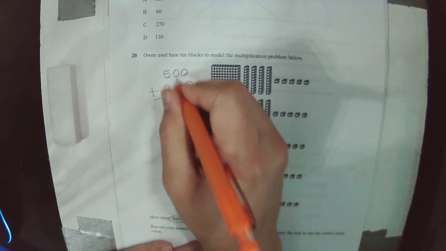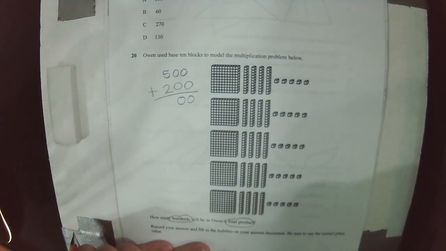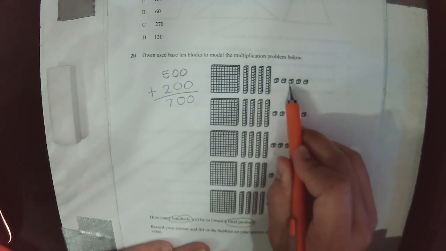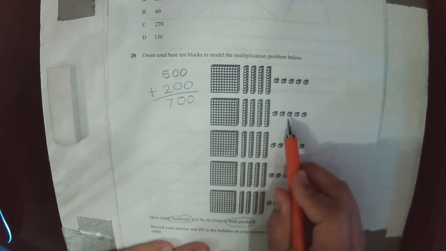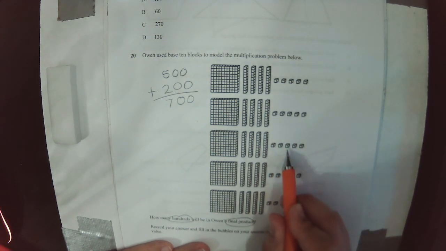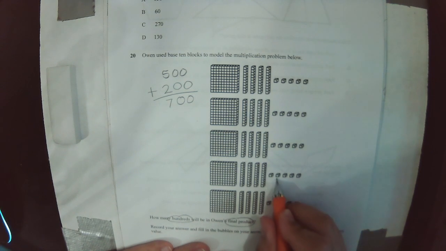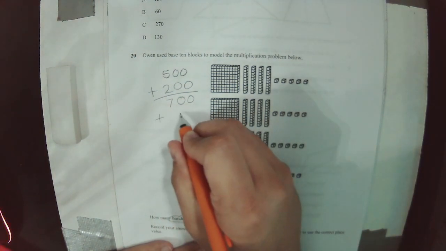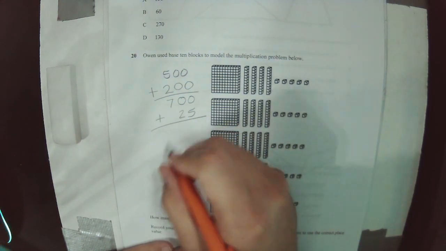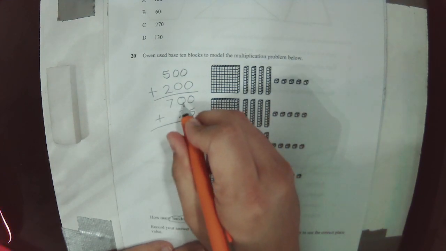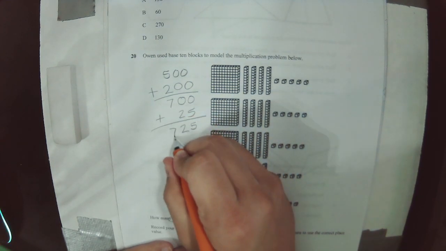0 plus 0, 0 plus 0, 5 plus 2 is 7. Now I need to count the ones and add those. 1, 2, 3, up to 24, 25. Let me add those. 0 plus 5, 0 plus 2, 7.